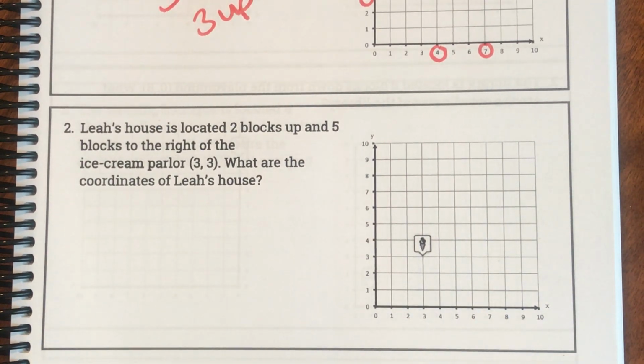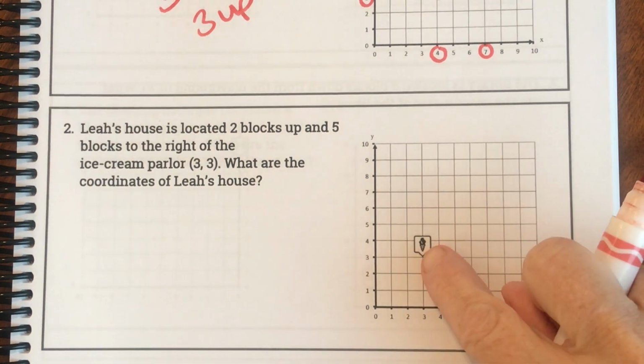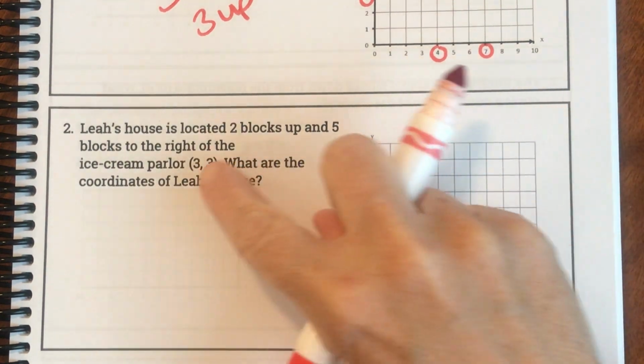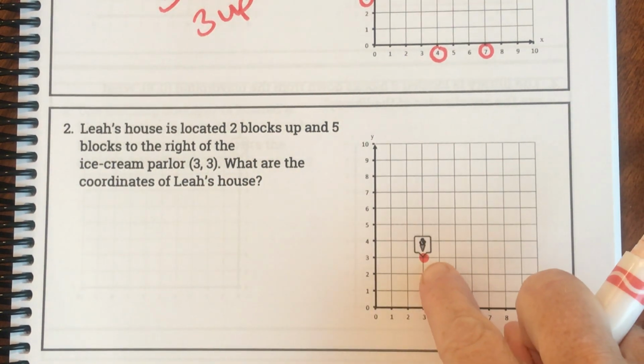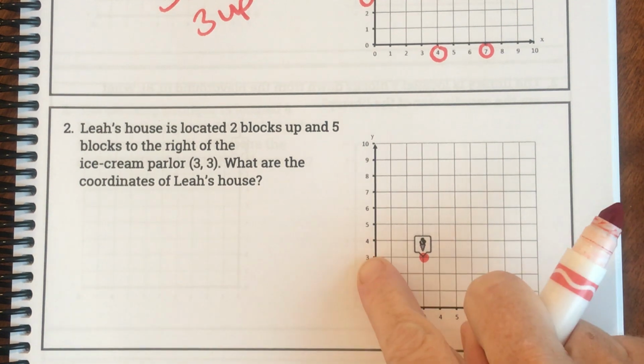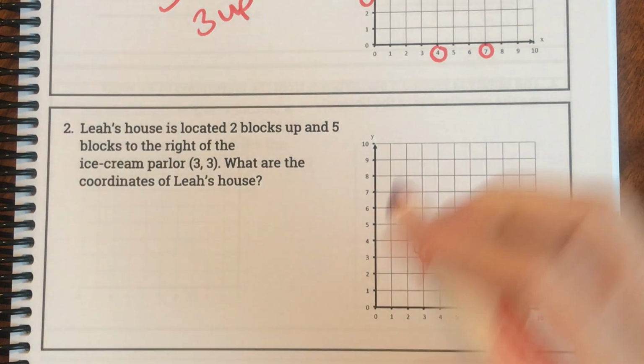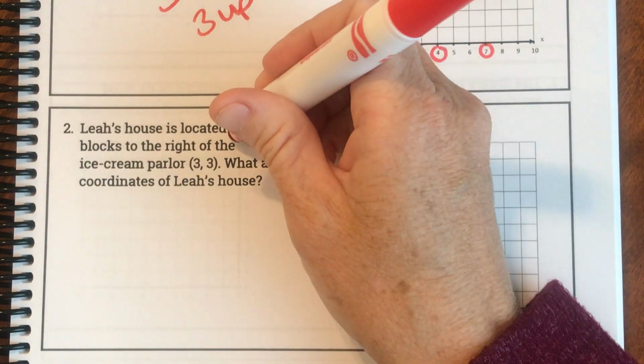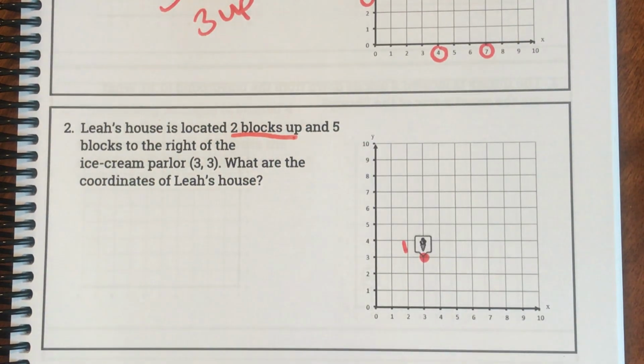Leah's house is located 2 blocks up and 5 blocks to the right of the ice cream parlor, 3-3. What are the coordinates of Leah's house? Okay, so it's really hard to see there, but that looks like an ice cream cone to me. And the 3-3 belongs to this, because the X is 3 and the Y is 3. So this is where we are, and they tell me that Leah's house is 2 blocks up.